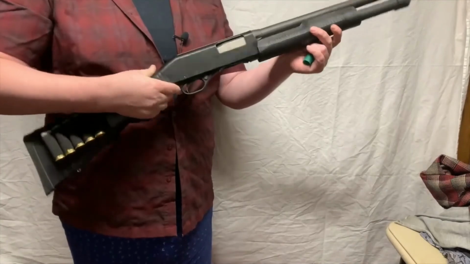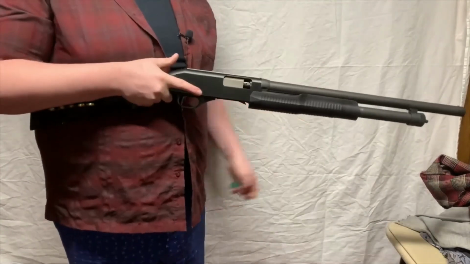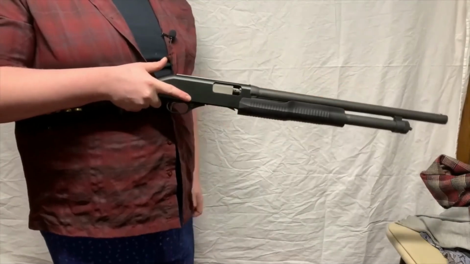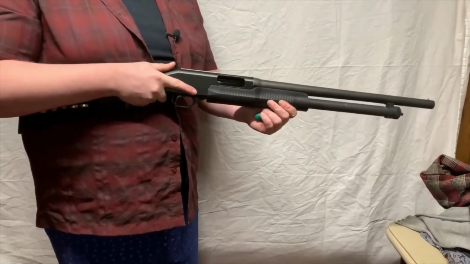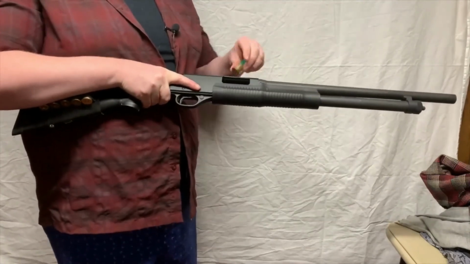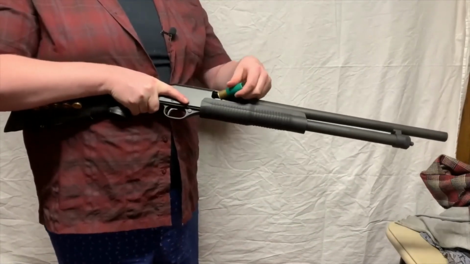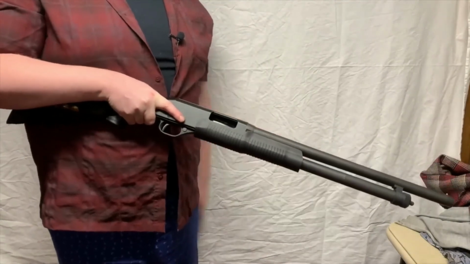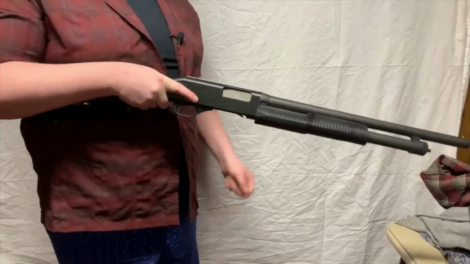Now, if the gun does jam or something else unusual happens, keep the muzzle pointed downrange, pull the slide back if you can, and just look and see what's going on here. A lot of times it'll just be, like I said, a failure to eject, and you can just reach in, pull out the round, and push the slide forward again and be on your way.